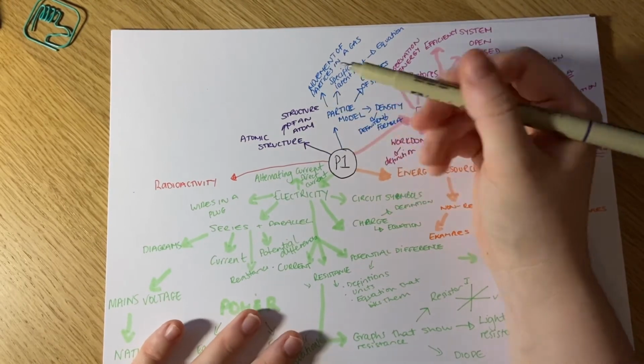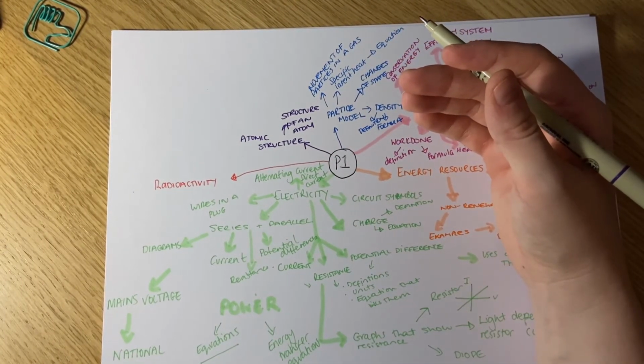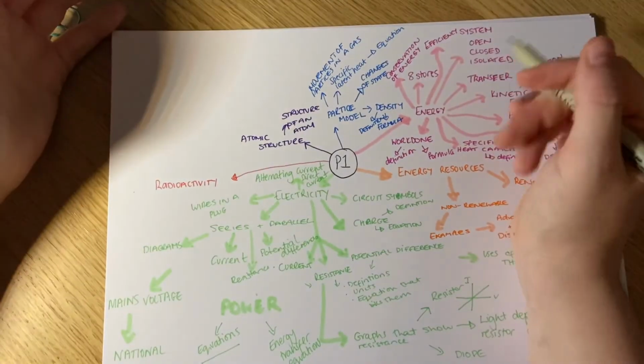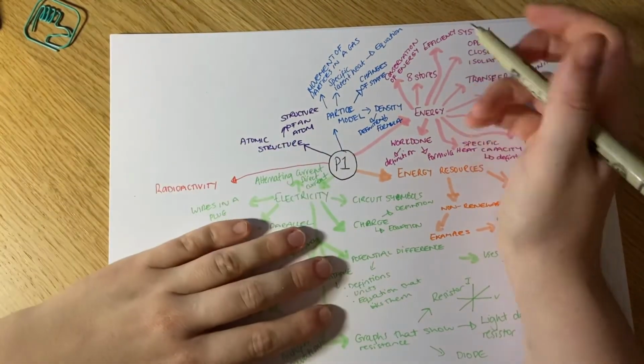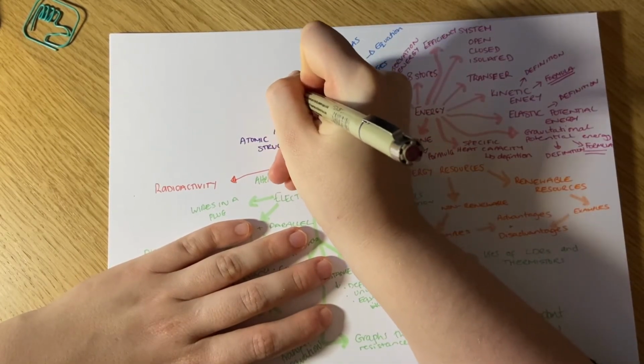So nucleus, what particles are in the nucleus? What do we call the particles that orbit the nucleus itself? What properties do they have? The next thing you need to know is the general size of an atom.